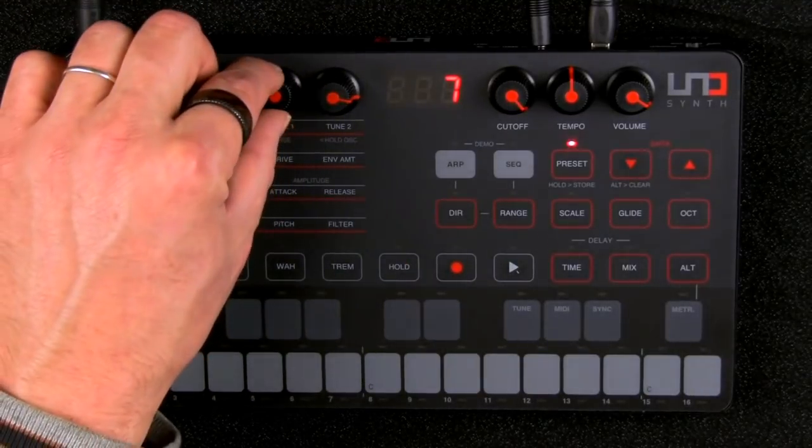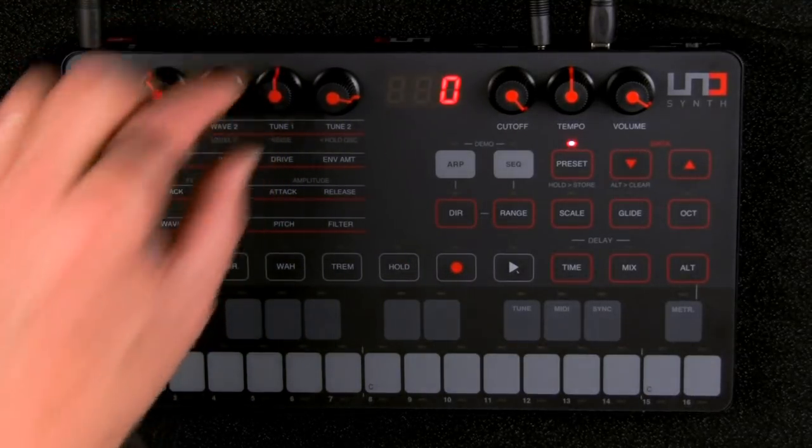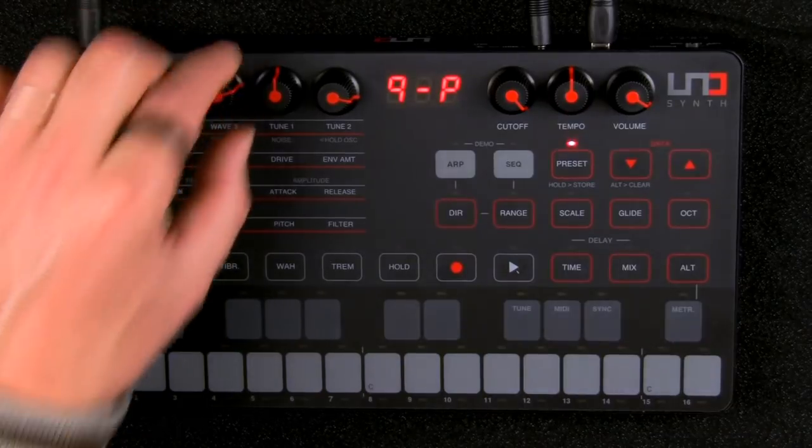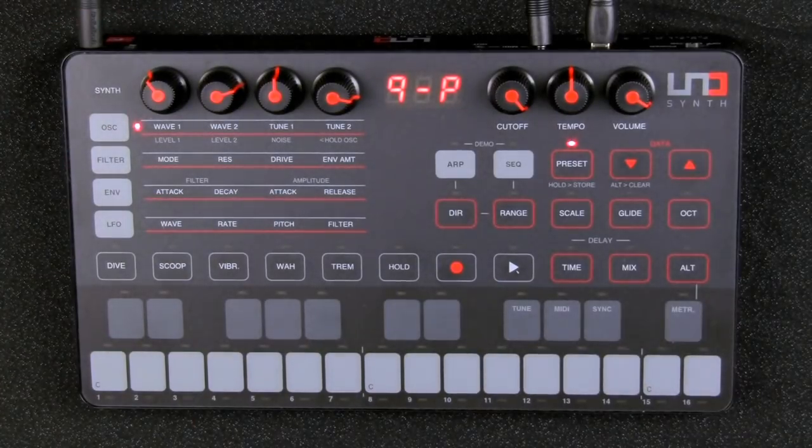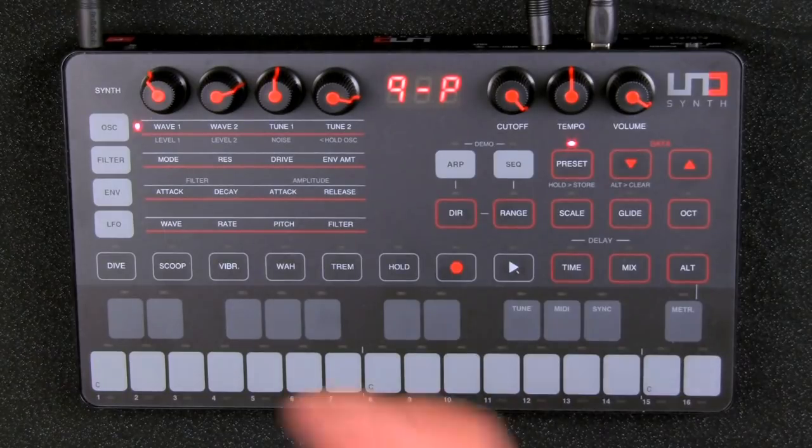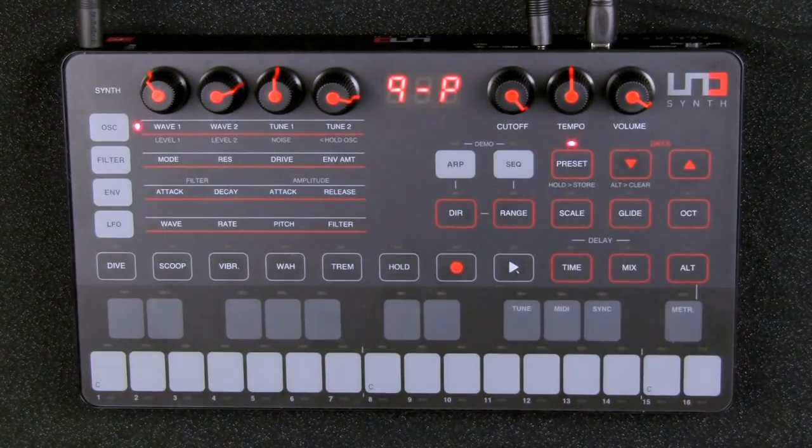And don't forget, you can also do different interval tunings. And because you have a mixer and you have the wave shape control, you pretty much have the ability to do all the things that you would typically do with a synthesizer that was much larger and probably more expensive.